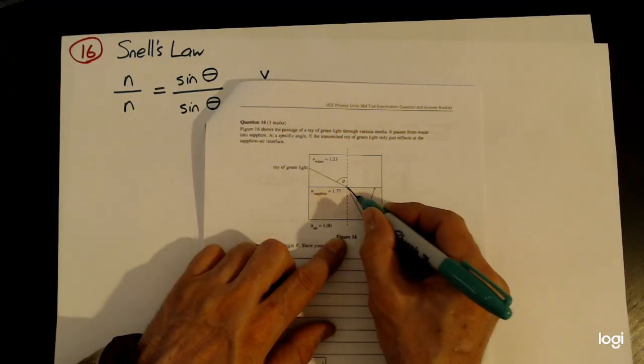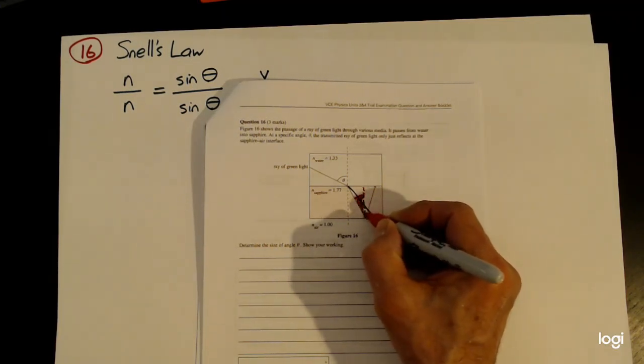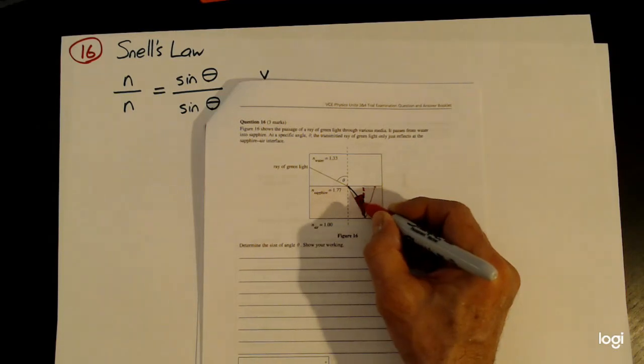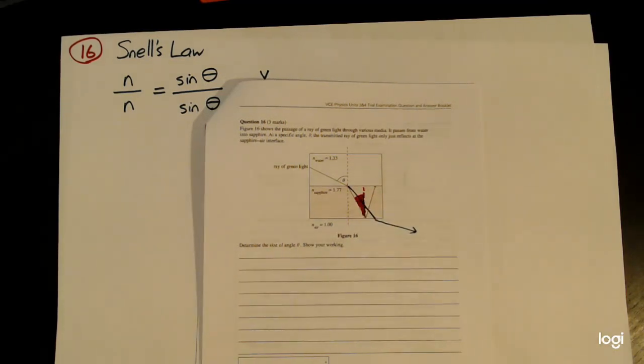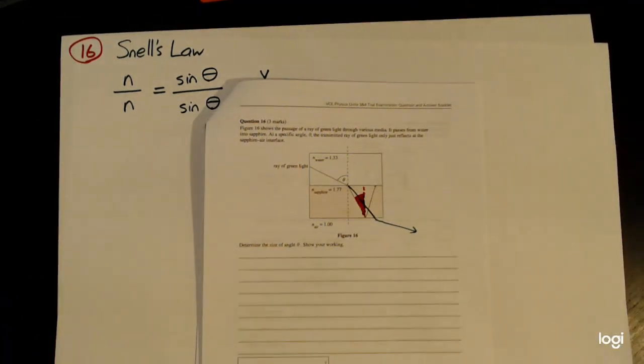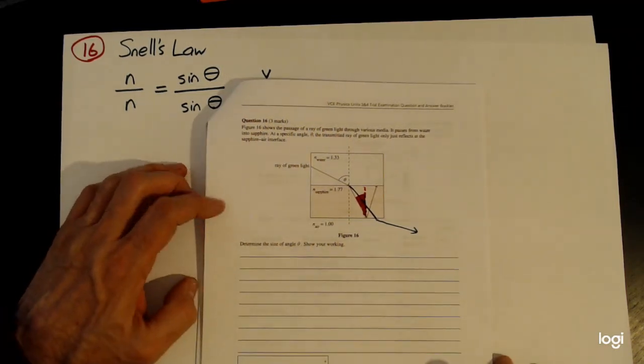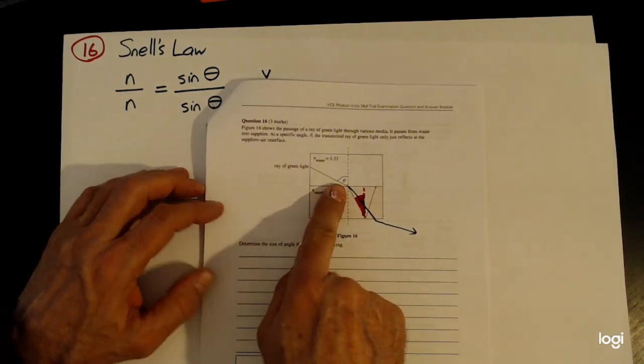Let me make less of a mess of this than I'm making. That angle there is the critical angle for that boundary between sapphire and air. Now, they haven't told us what it is yet, but we're going to figure it out. So the question is: determine the size of the angle theta, the original one. So we have to sort of work backwards here.